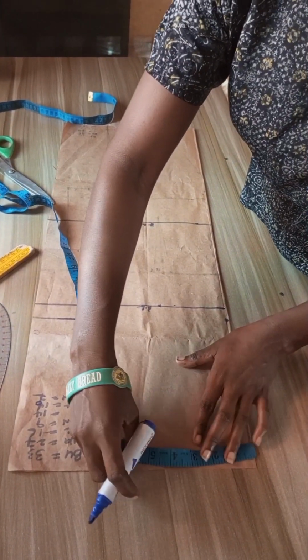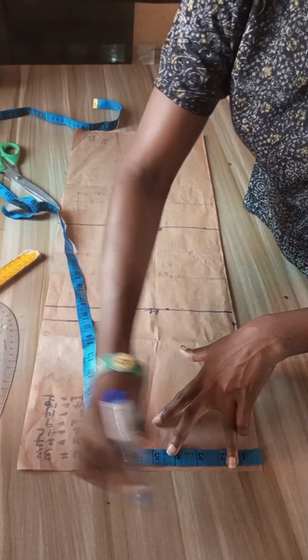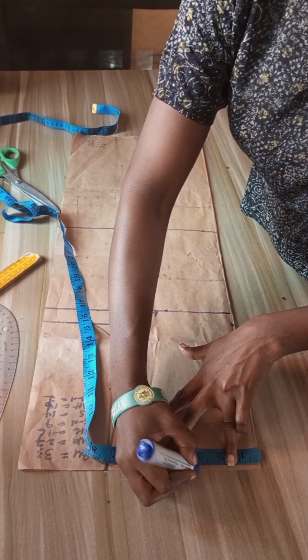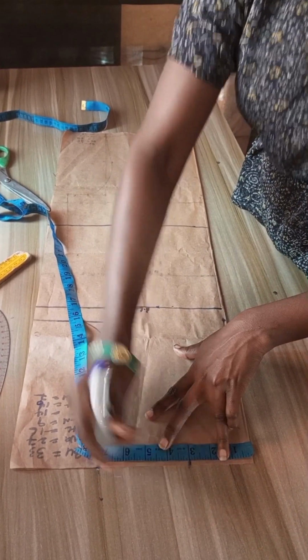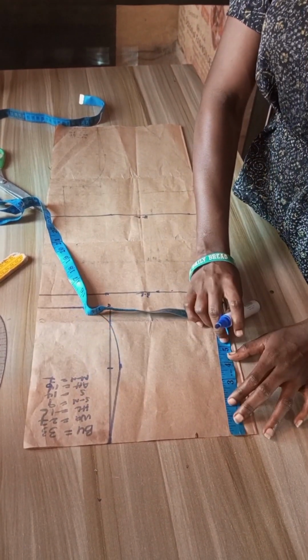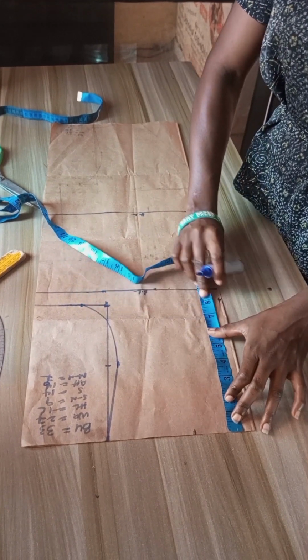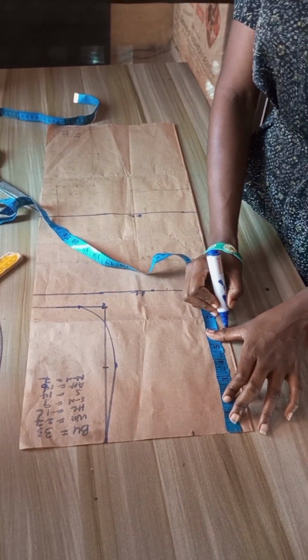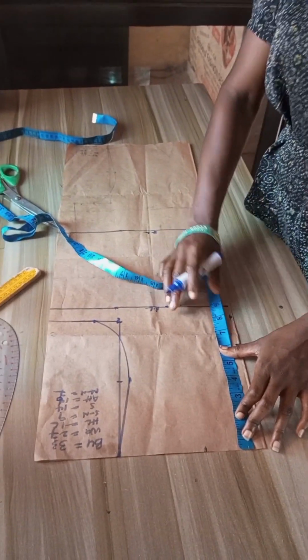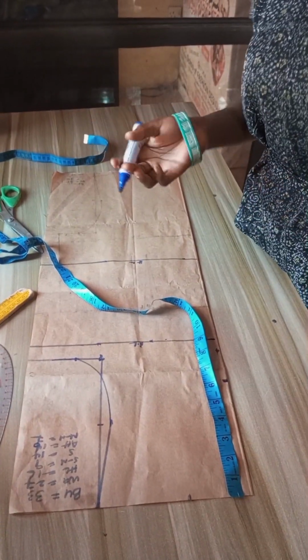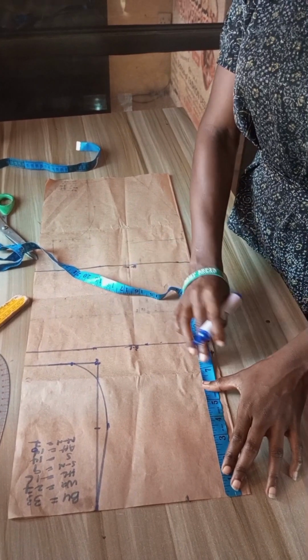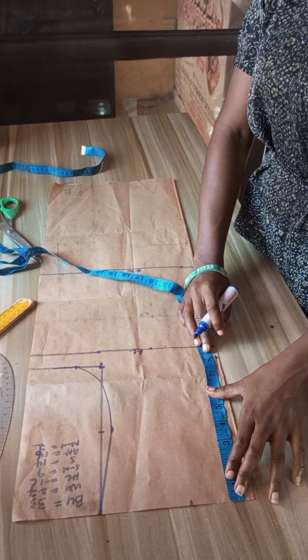So after that, the next thing we are going to do is to get our neck. Our neck width is 3 inches. But for the neck depth, we are making use of 6 inches because we don't want our cleavage to be exposed. You can also use 7 inches or you can use 8 inches.